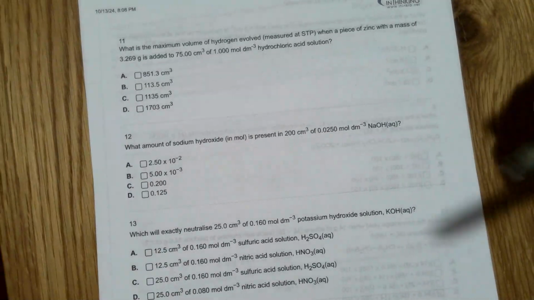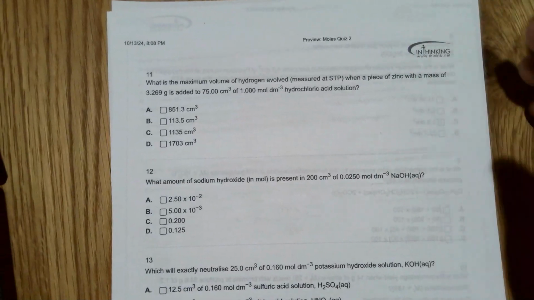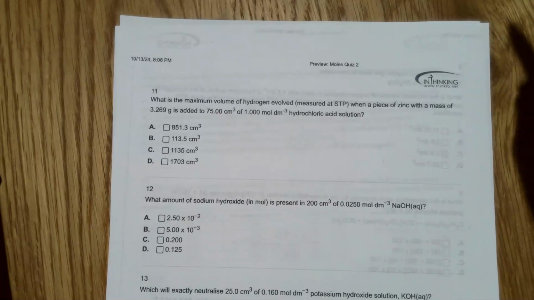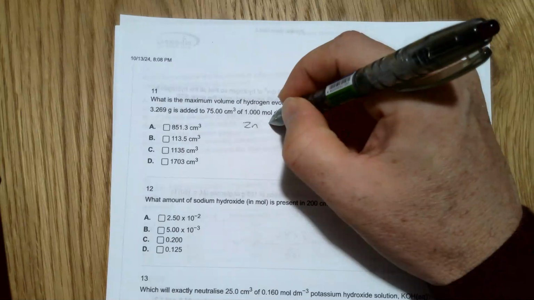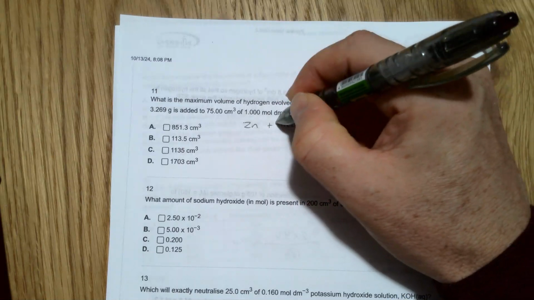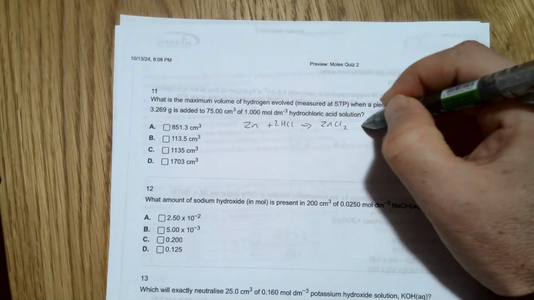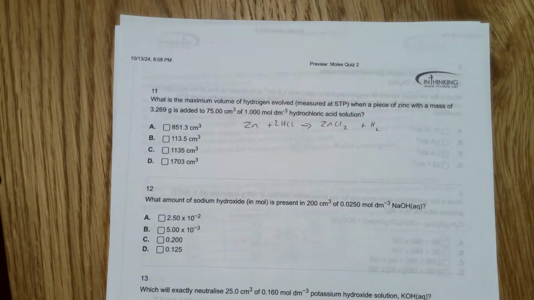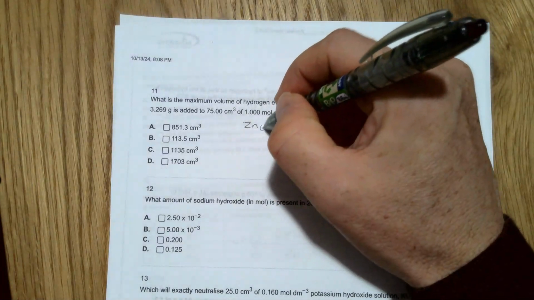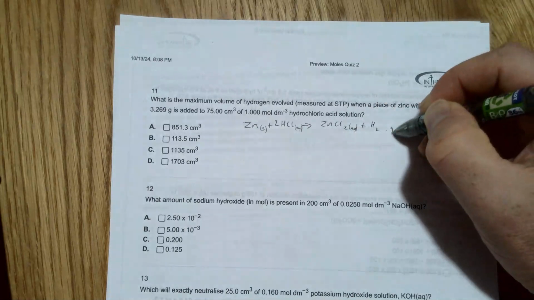What's the maximum volume of hydrogen evolved when a piece of zinc? Again, this is a fairly routine question, I would say. You've got some zinc. As long as you can do the balanced equation, you should have looked this up if you couldn't do it. Zinc forms a 2 plus ion, which is one of the things I asked you to learn at the start of the year. So that will be the balanced equation. And metal plus acid gives you salt plus hydrogen. Again, one of the reactions I asked you to learn at the start of the year. That's solid, that's aqueous, and that's a gas.